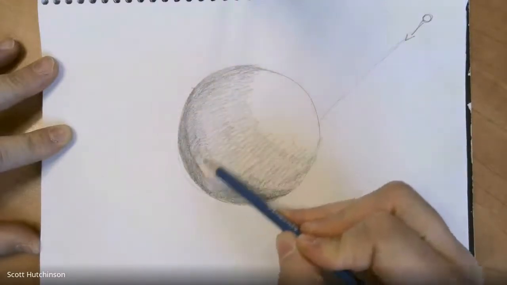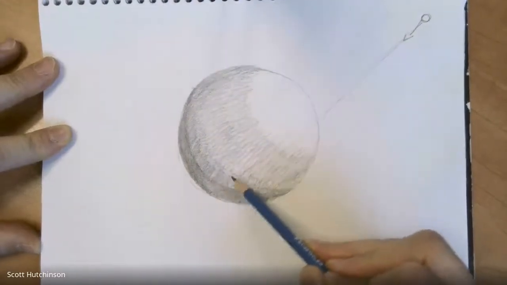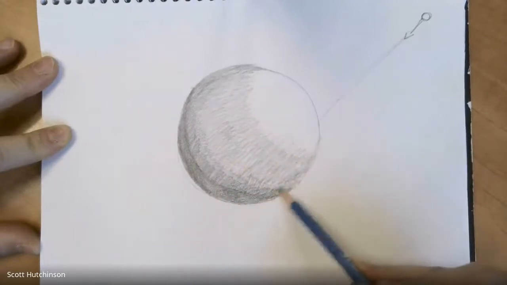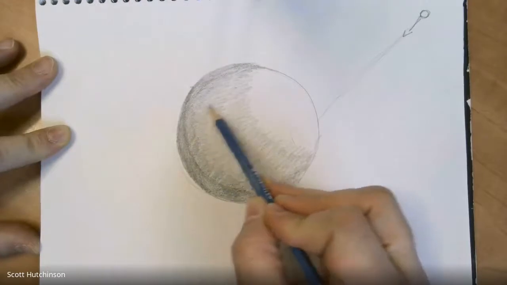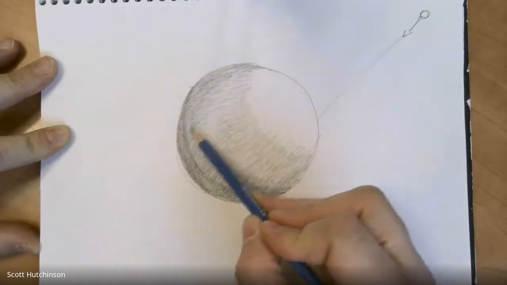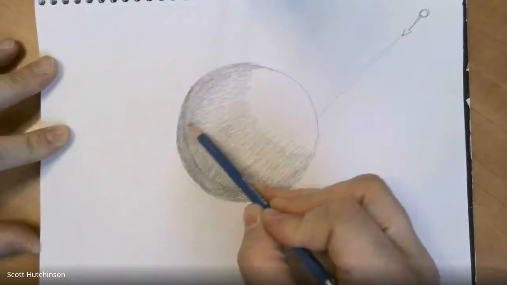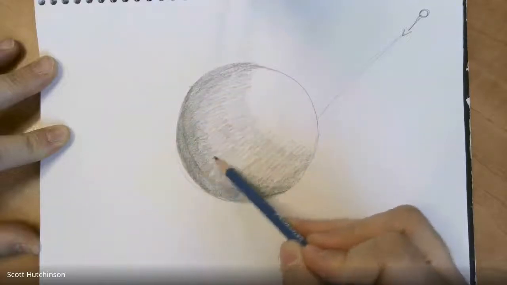It's just a matter of going back and forth. The more practice you have with this, the more you start to see where the blending needs to happen, where the values need to be lighter, where the value needs to be darker.